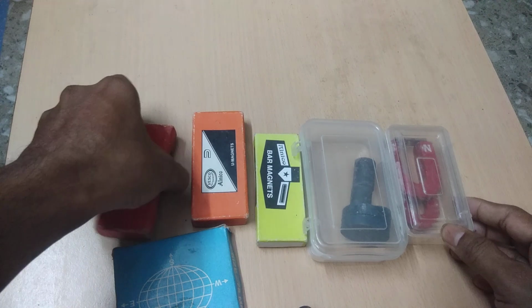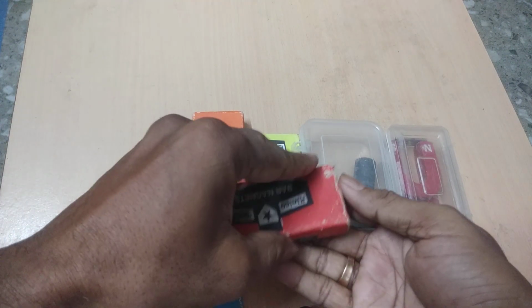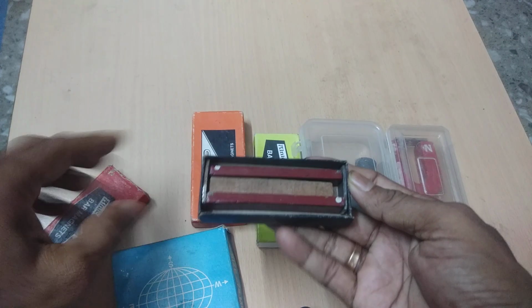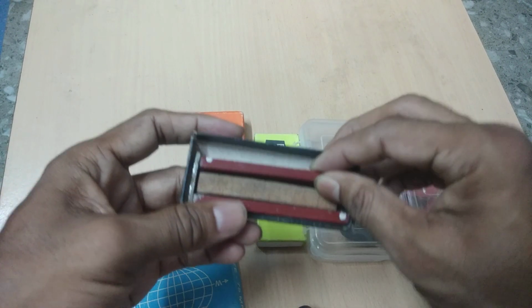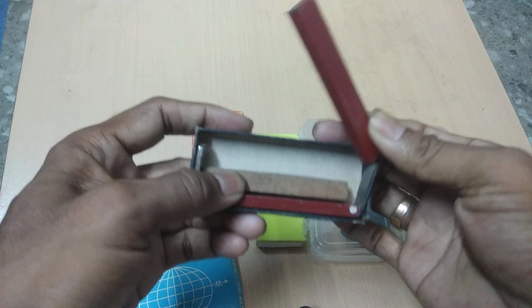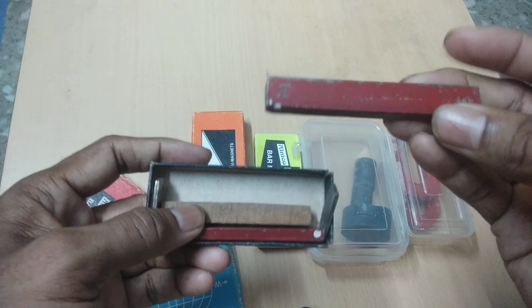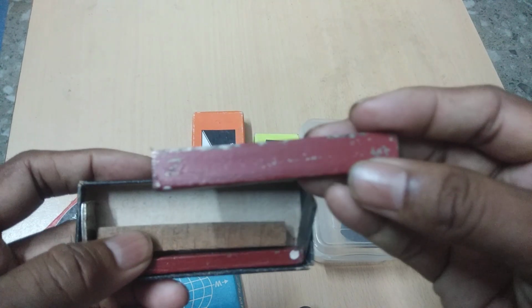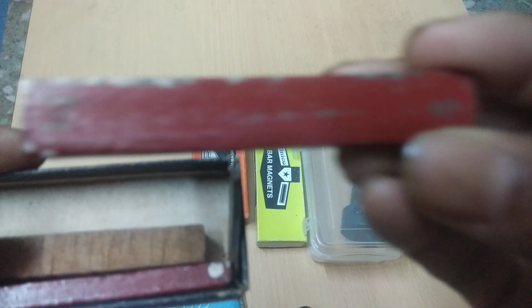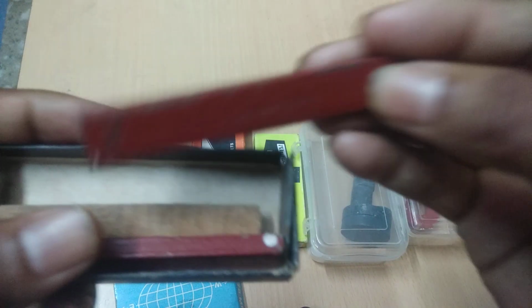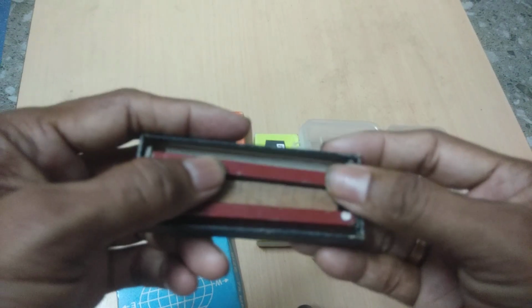Here you see, this is the bar magnet. Between the bar magnets there is a piece of wood to protect the property of the magnet. Here one is written as the North Pole and this is the South Pole. This is the bar magnet, and you can see that it attracts.